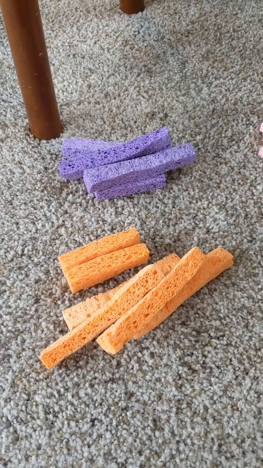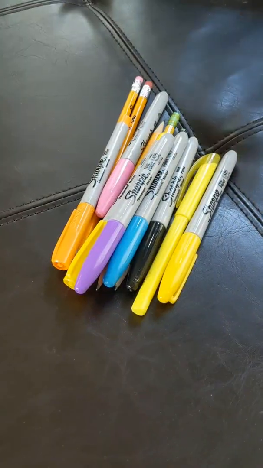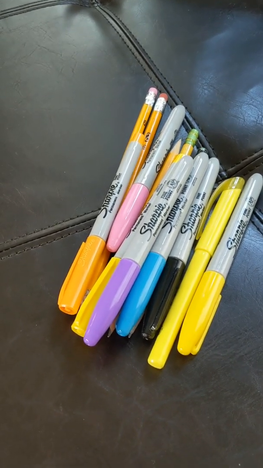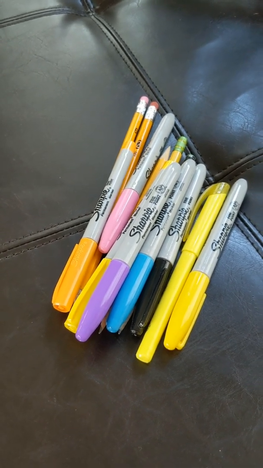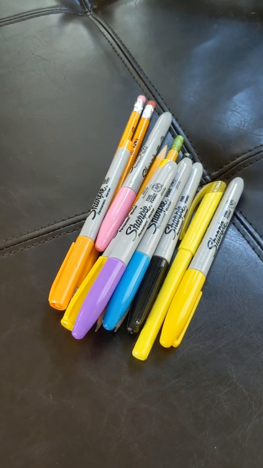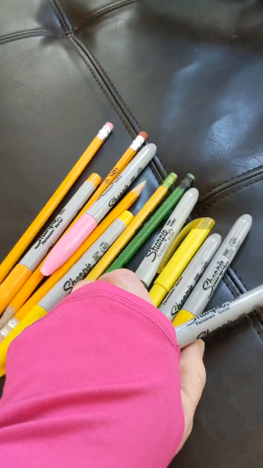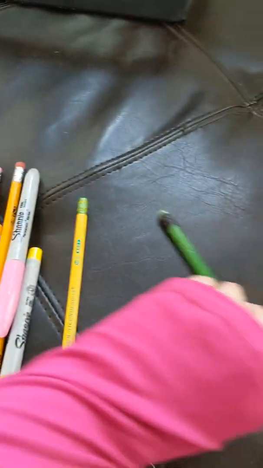Now, let's look at the next thing we're going to classify. Okay, so here is a pile of markers and pencils. Now watch me. I'm going to classify them. See if you can guess how I am classifying them.